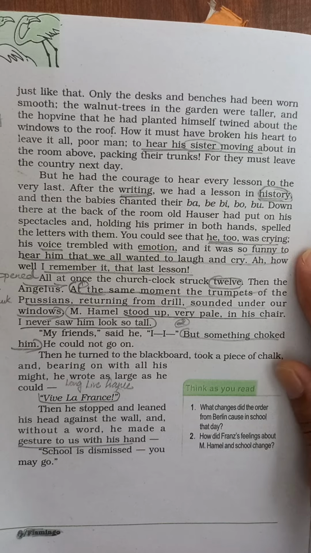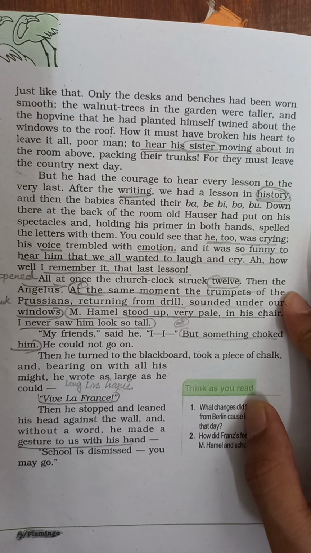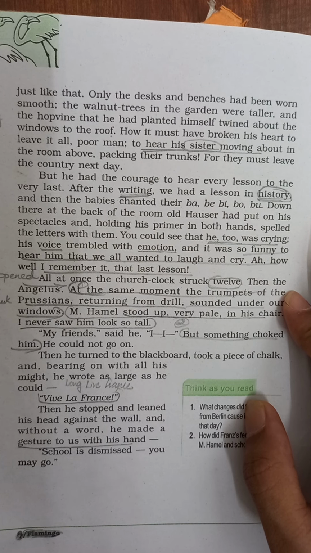After writing, we had a lesson in history, and then the babies chanted their ba, be, bi, bo, bu, down there at the back of the room. Old Hauser had put on his spectacles and, holding his primer in both hands, spelled the letters with them. You could see that he too was crying. His voice trembled with emotion, and it was so funny to hear him that we all wanted to laugh and cry. And how well I remember that last lesson.